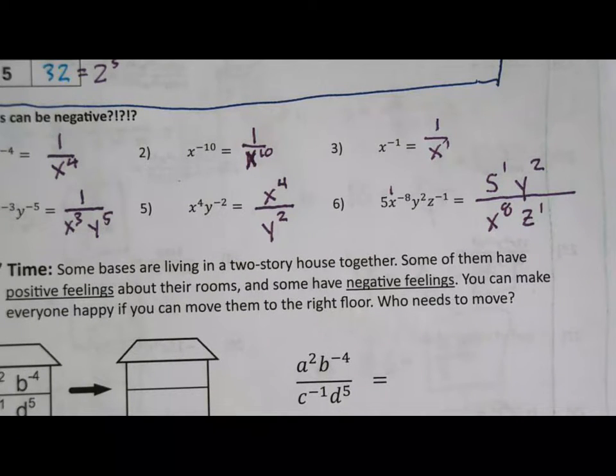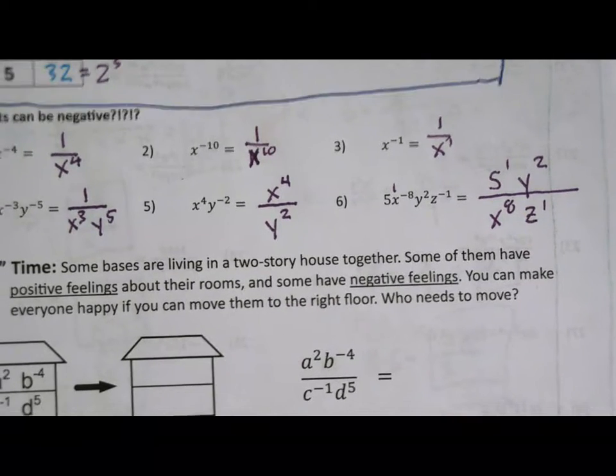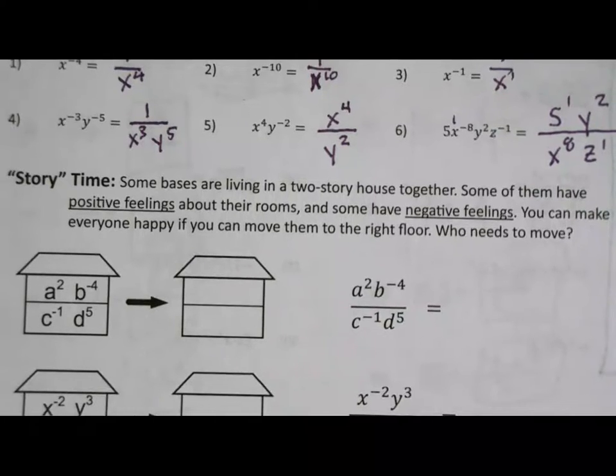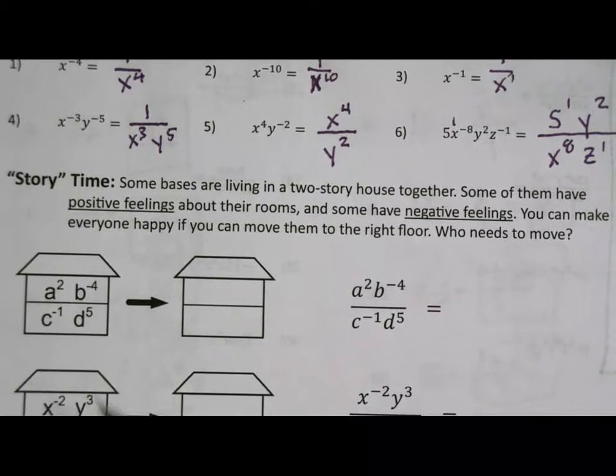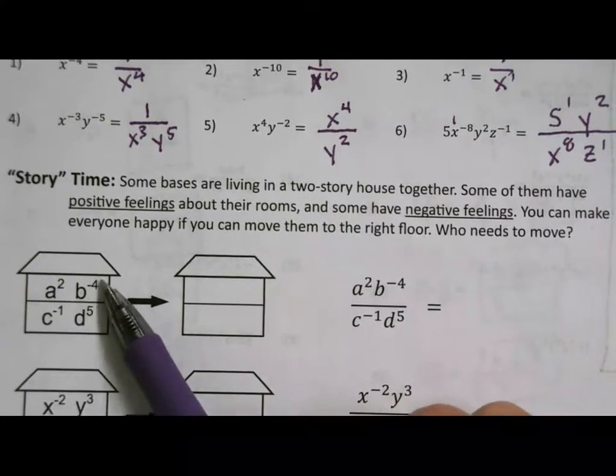You guys ready for story time? All right. Once upon a time, in a magical land of mathematics, there was a family of bases. Bases are the big numbers or letters underneath the exponent, right?